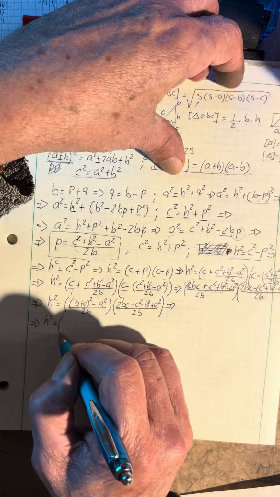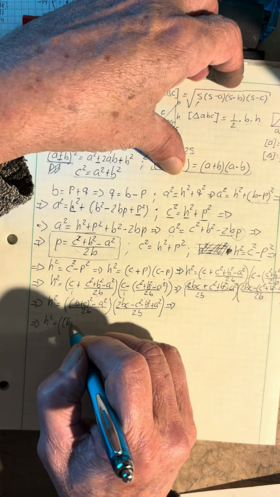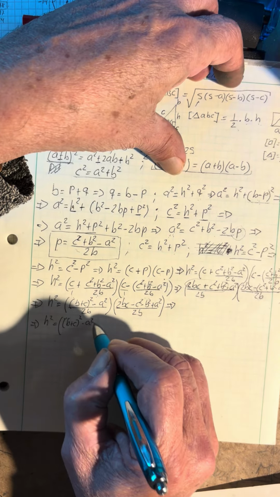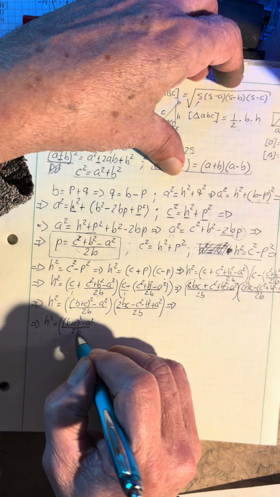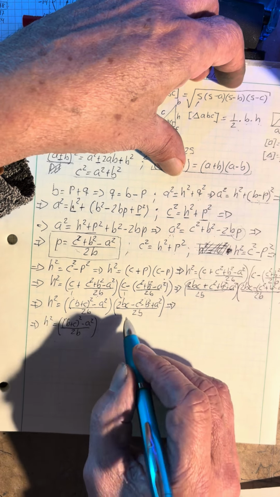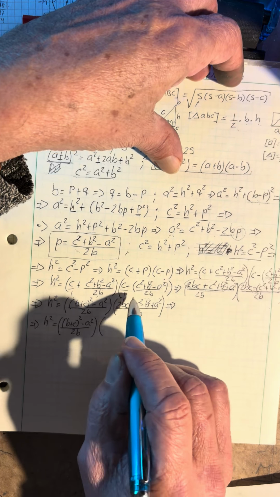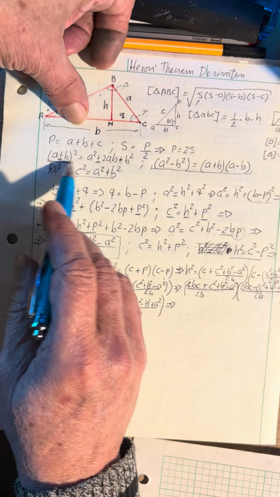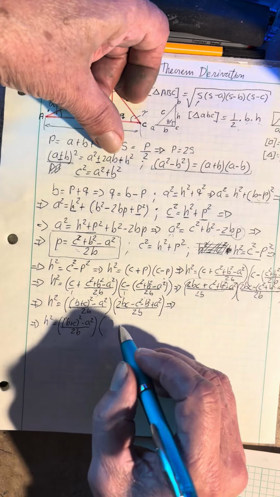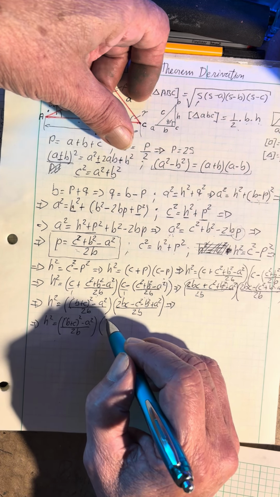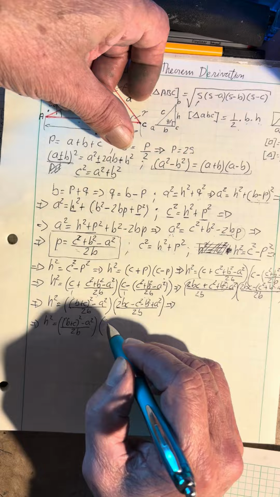I'm going to rewrite the first term, (b plus c) squared minus a squared divided by 2b. And then on this side, I'm going to group, remember this, the 2bc, c squared, and b squared. Same thing, but I'm going to group them first, and I'm going to write them properly.